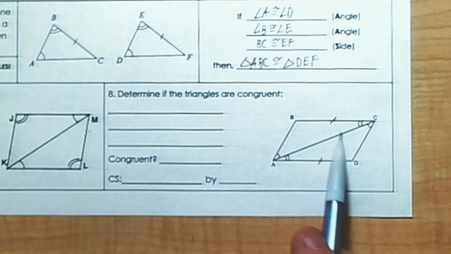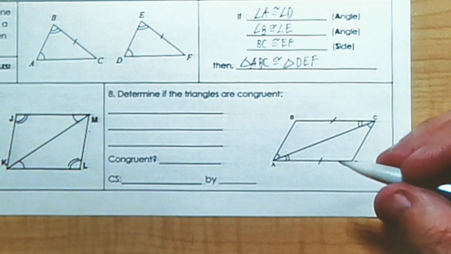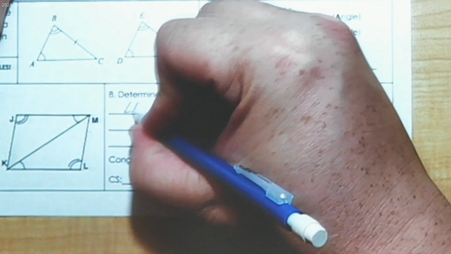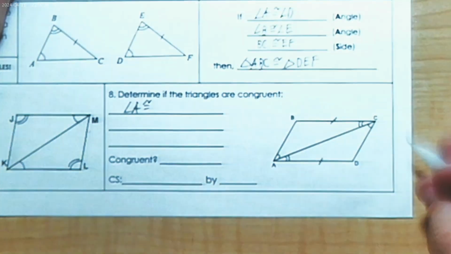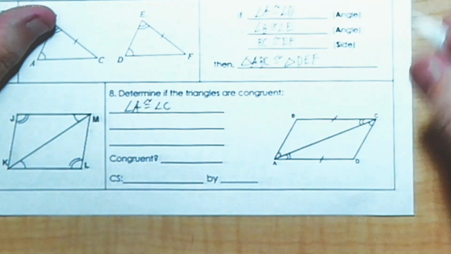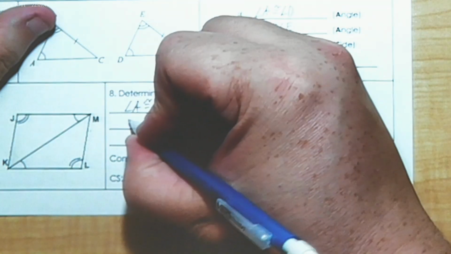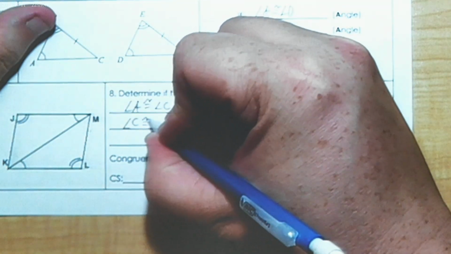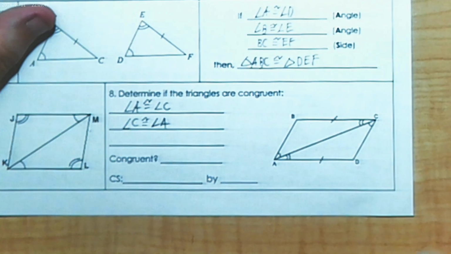So angle, angle, side. So I've got angle A. If angle A is congruent to angle C, if angle C is congruent to angle A. If they want to be confusing, I can be confusing.